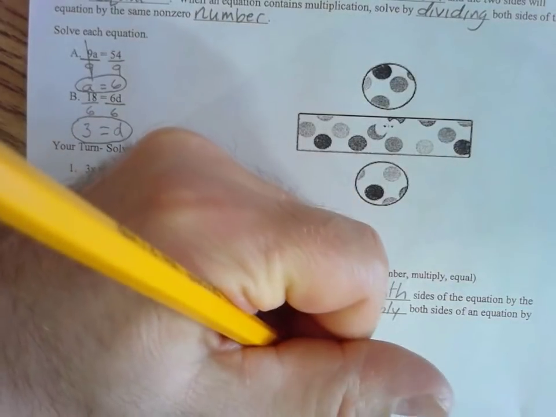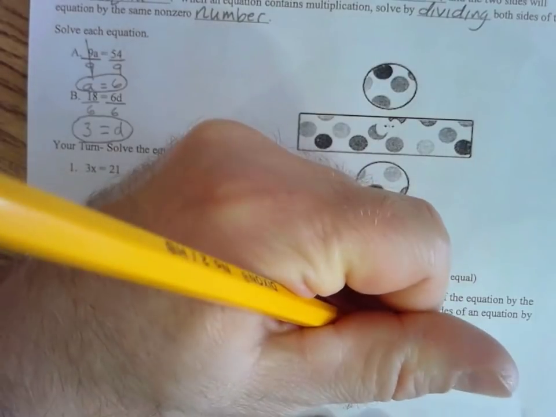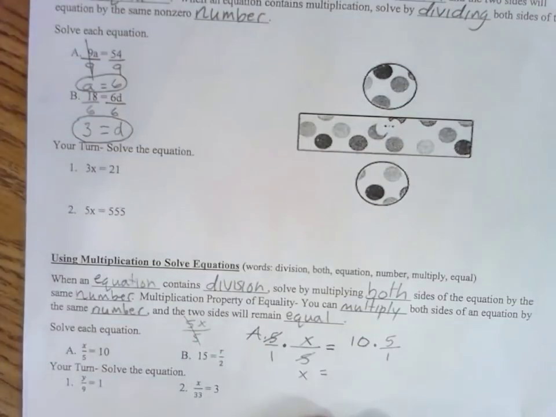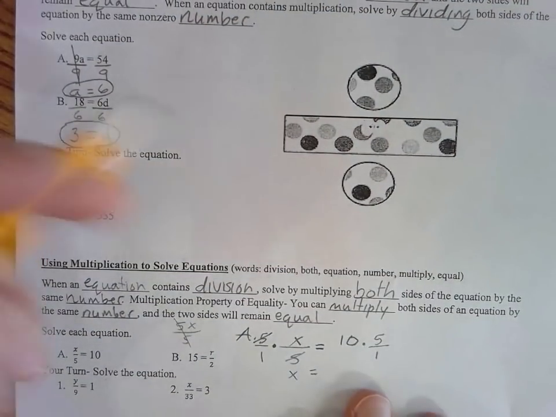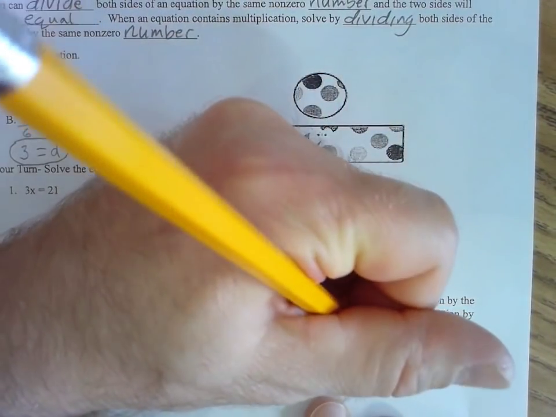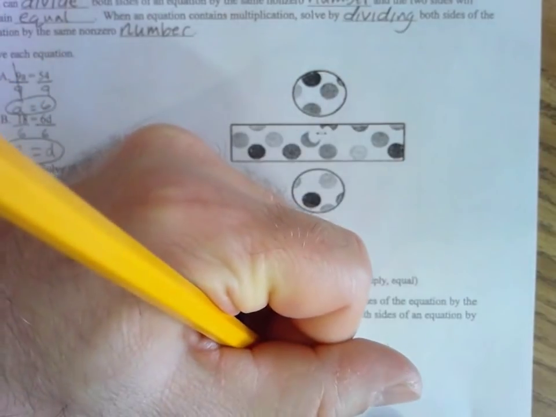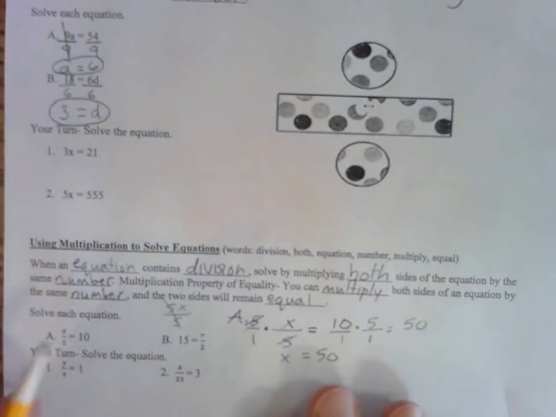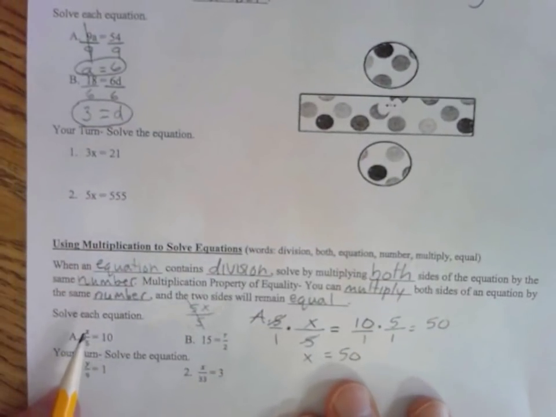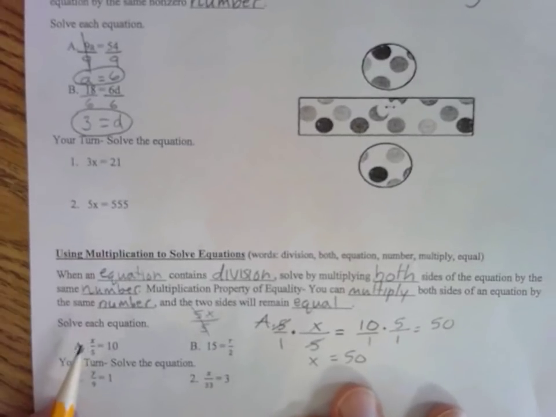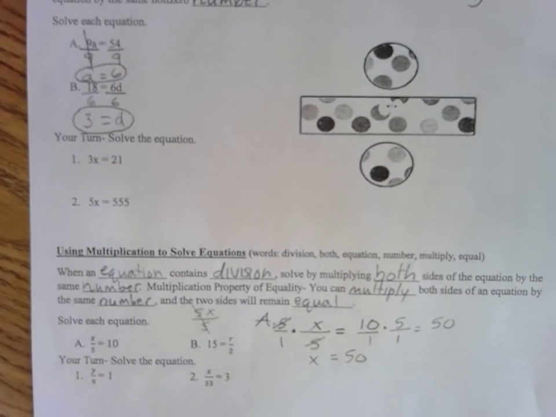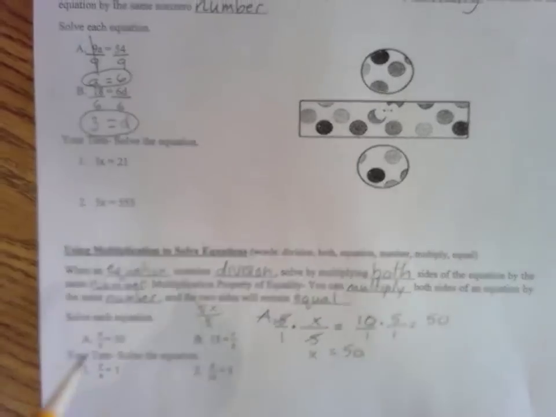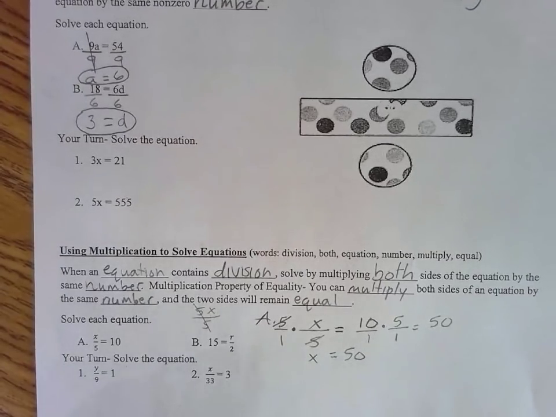So now I have x on this side, and I still need to multiply by 5 on that side. So I can write it as a fraction, or I could just write multiplied by 5, but this would be 10 over 1. So my x is going to be equal to 10 times 5 is 50, so my x is equal to 50. If you go back and check yourself, if you put in a 50 where that x is on your paper on A, 50 divided by 5, is that 10? Yes, it is. So that's one way you can check yourself.